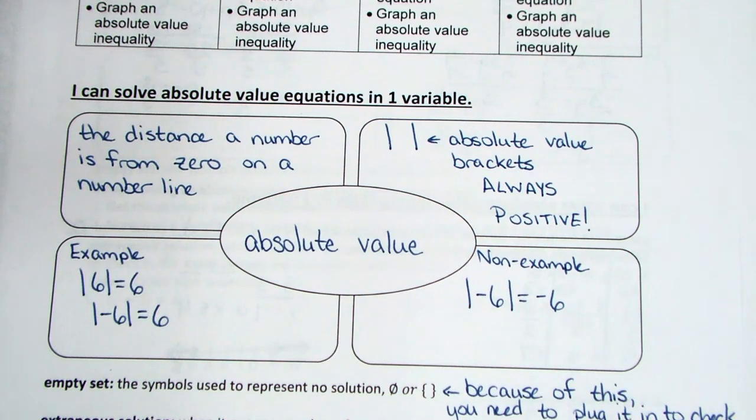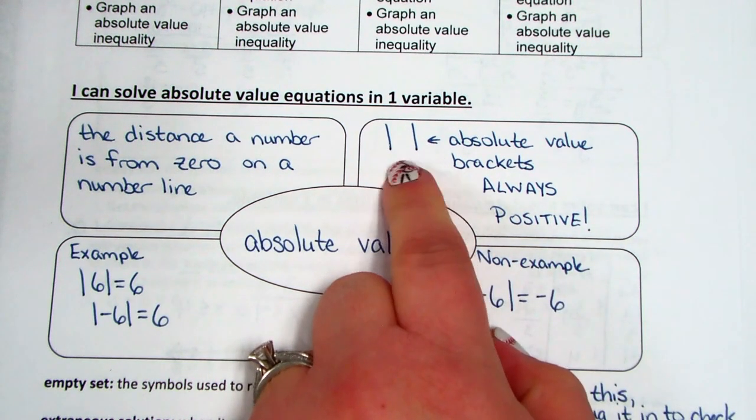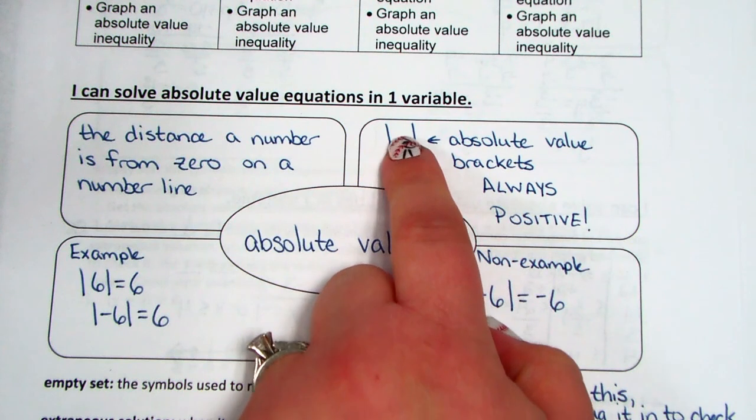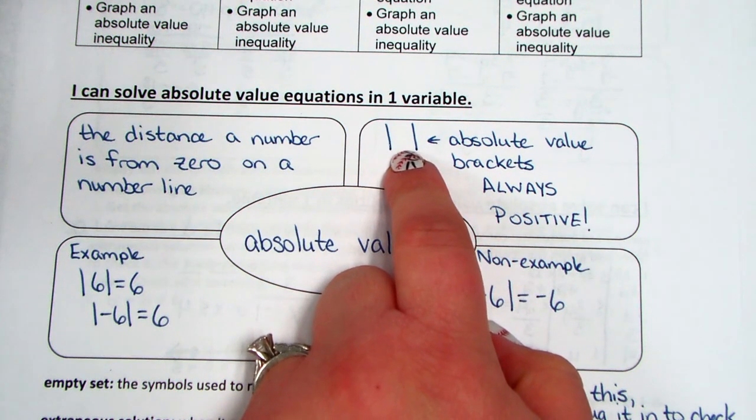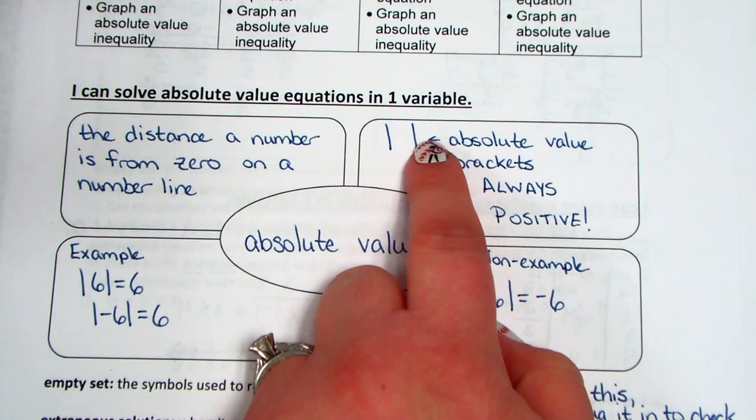If we take 5, for example, 5 is exactly 5 places away from 0. Negative 5 is also 5 places away from 0. Because absolute value is the distance, absolute value can never be a negative number. It is always positive. When we want to find the absolute value of a number, we put these brackets on either side of the number. That indicates that we want to know how far away from 0 is whatever is inside these brackets. So if I put negative 5 in the middle, then the answer to this would be 5.